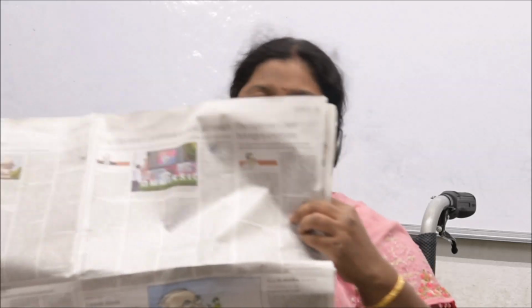Coming to the editorial page. This page is called the editorial page. This article is called the editorial. And this article is called the lead article. The small article is called the editorial. And the lengthy article next to the editorial is called the lead article. Okay.